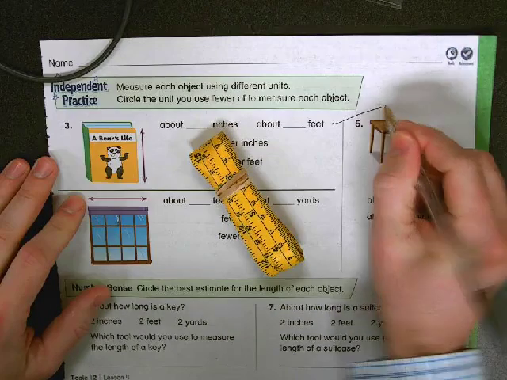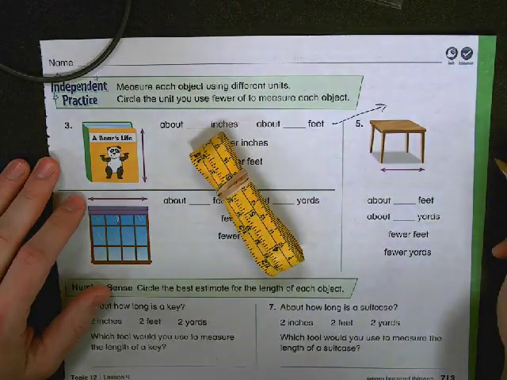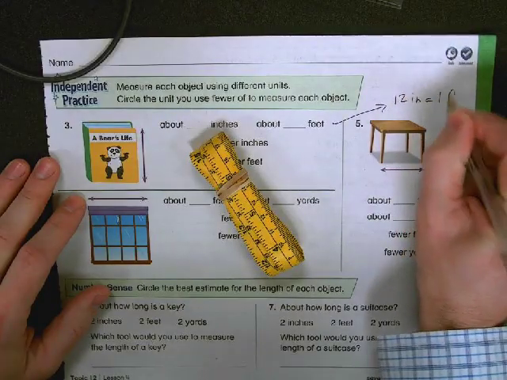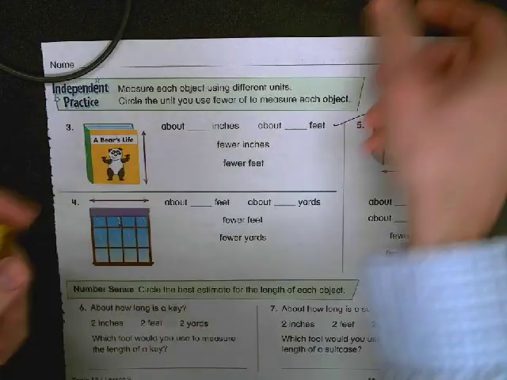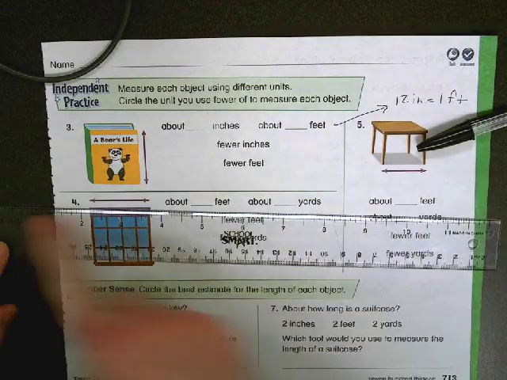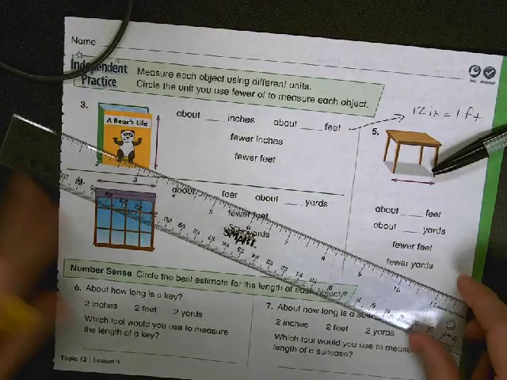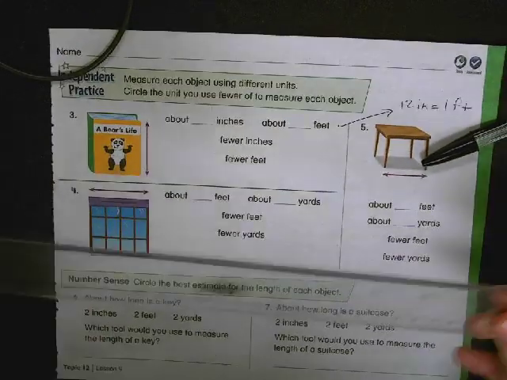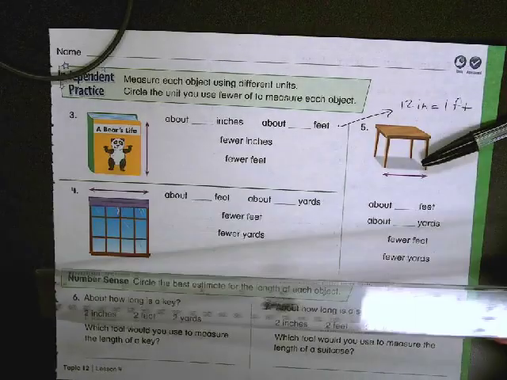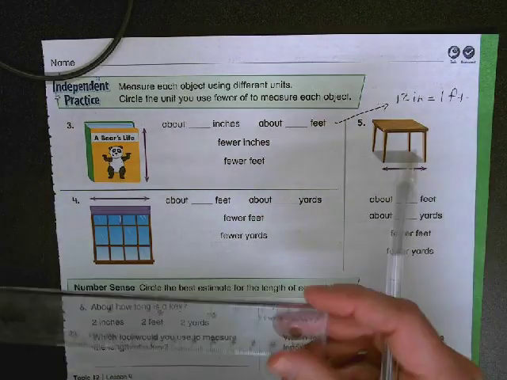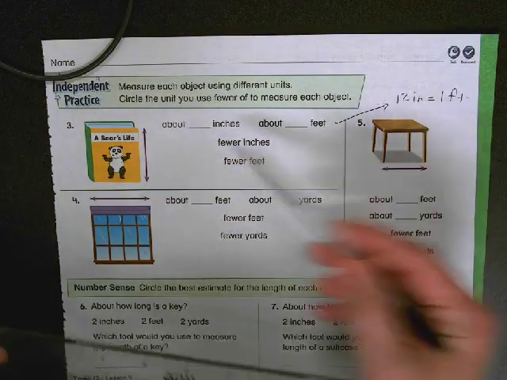Remember, feet, 12 inches equals 1 foot. So this ruler right here with the inches, and you've got to make sure you have the inches, 12, is equal to 1 foot. So this is 1 foot. So you've got to figure out, when you're measuring how many inches a book would be, the height of a book, and how many feet it would be. So write those two in.